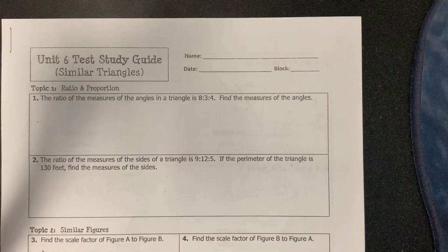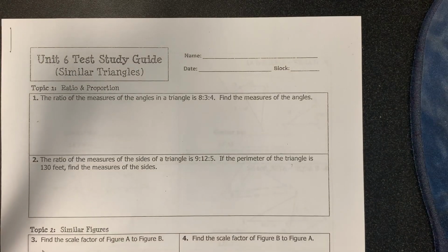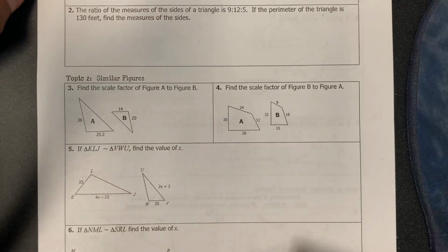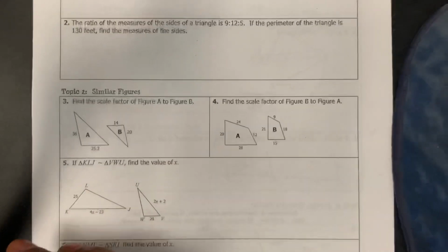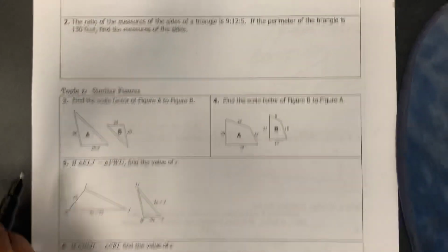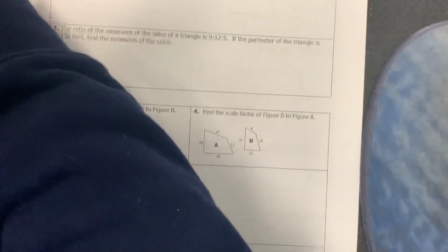Hey, geometry students, this video is for the study guide on similar triangles for our upcoming test on similar triangles. So we are starting in topic 2, and we'll come back to topic 1 at the end. We're starting in topic 2 where we have similar figures.